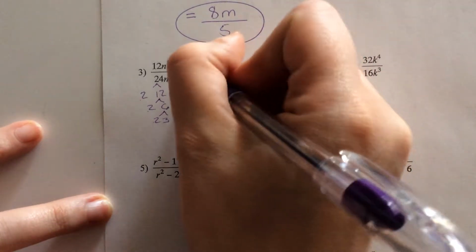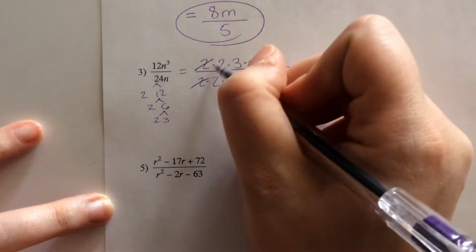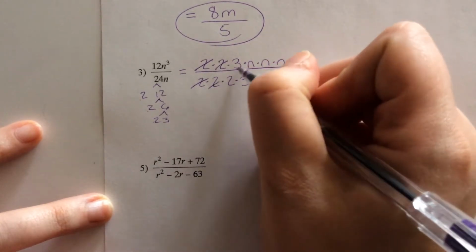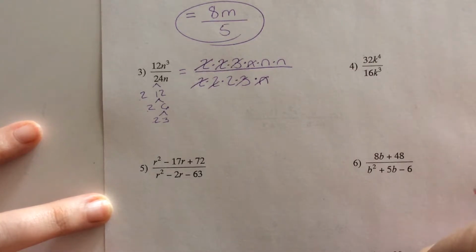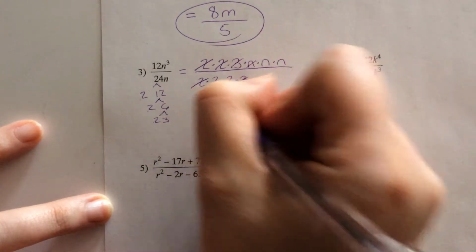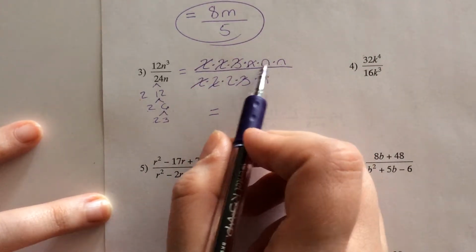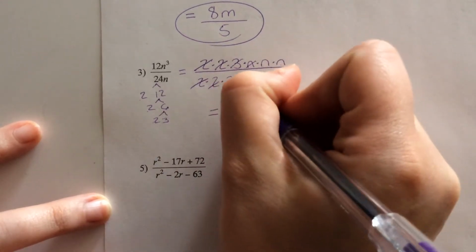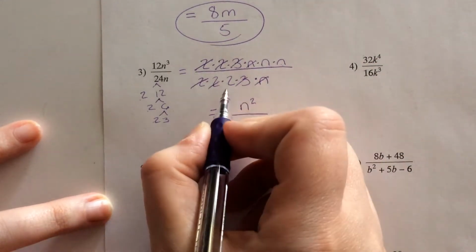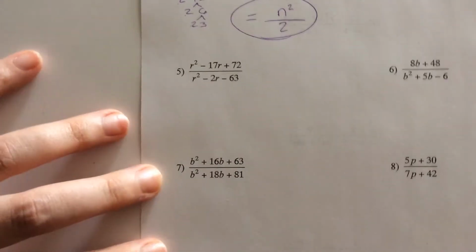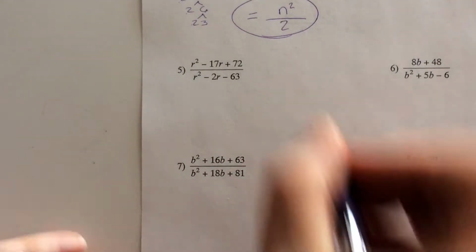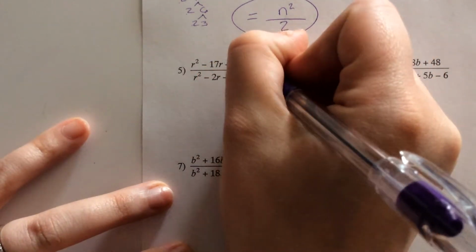So we will cancel 2's, 2's, 3's, and one pair of n's. Final answer, what's left? We have n squared at the top. In the denominator, looks like just a 2. n squared over 2.